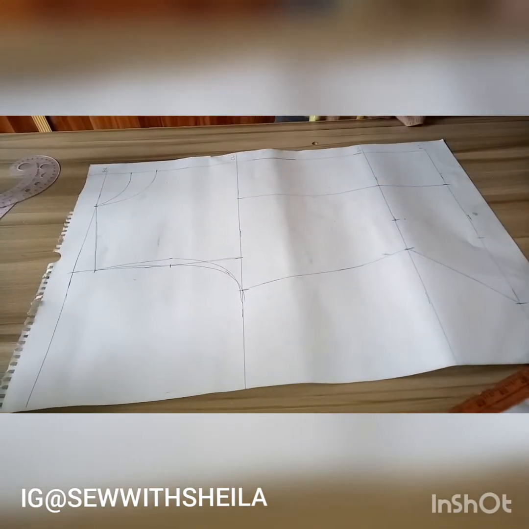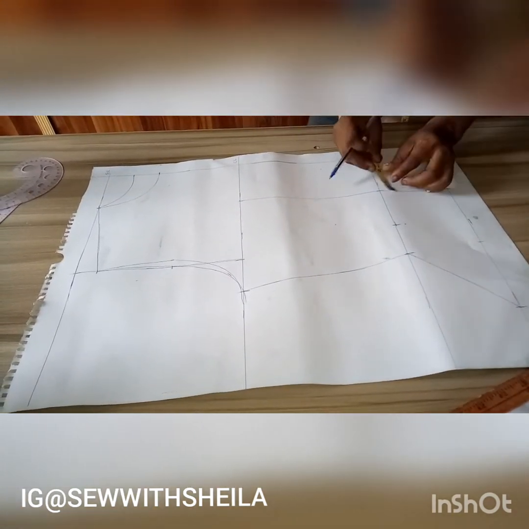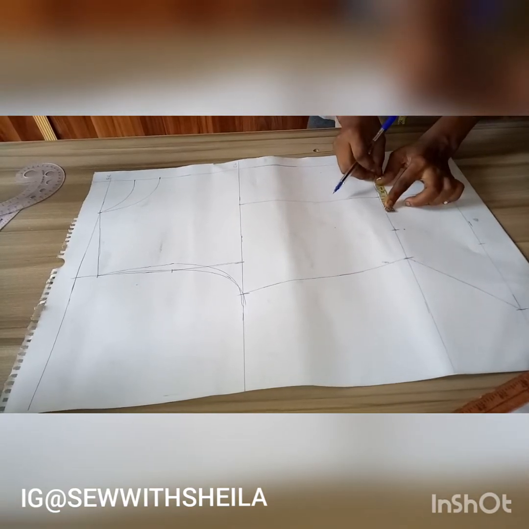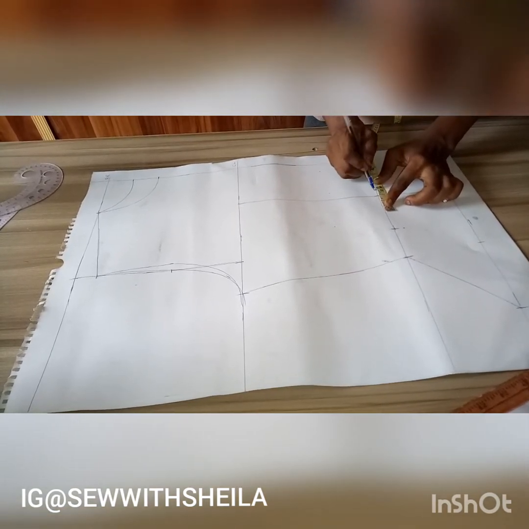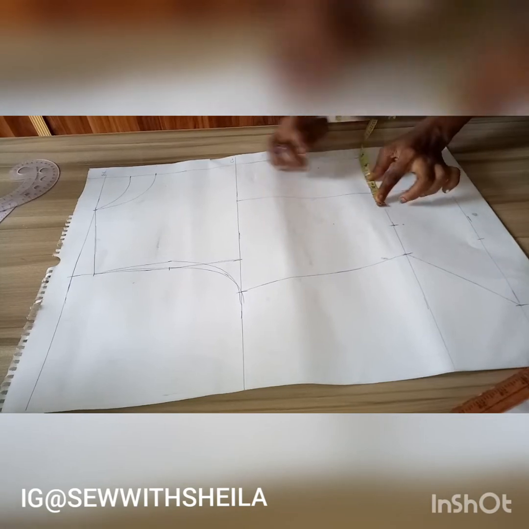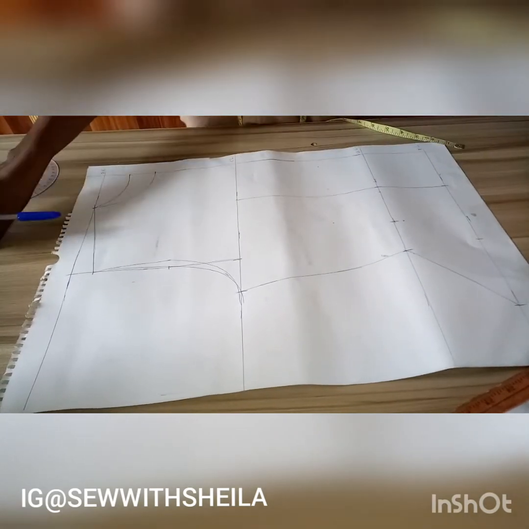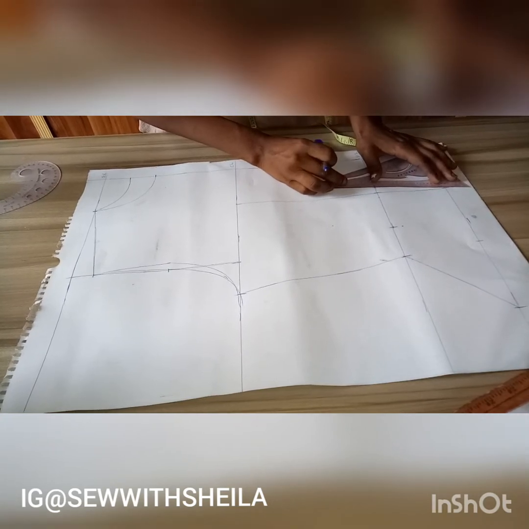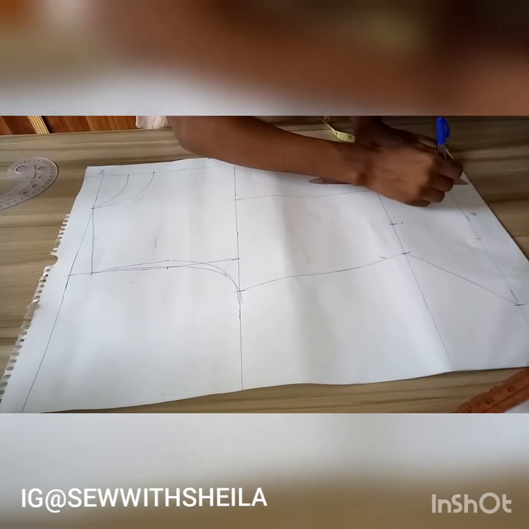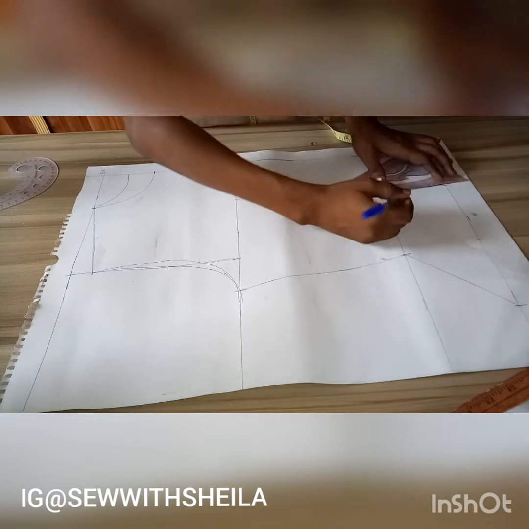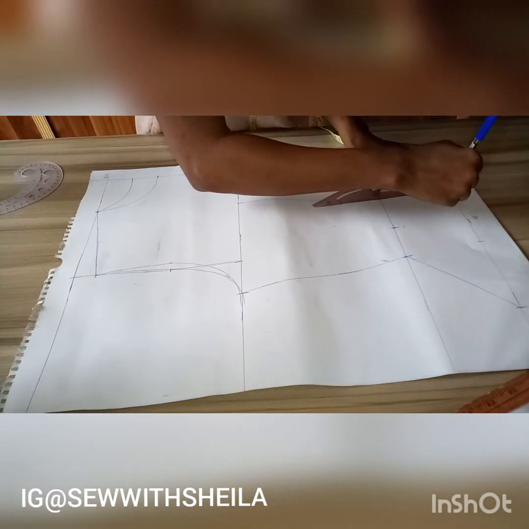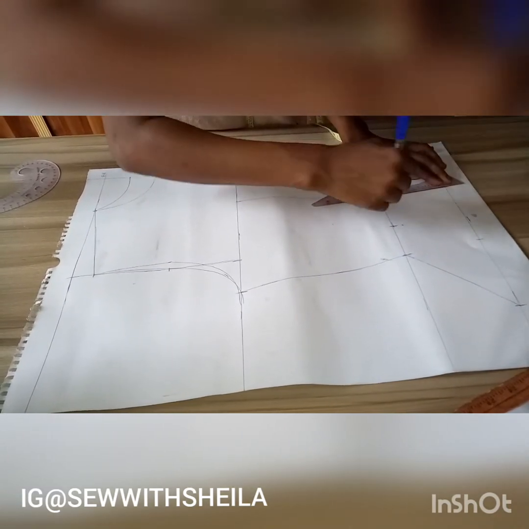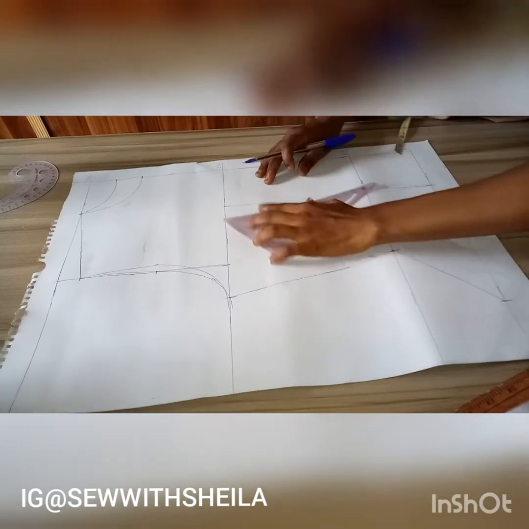You can see that I'm trying to draft my dart. So on the waistline, you go on the left and right and go out by ½ inch on both left and right, ½ inch left and right, and connect those lines to meet with the dart area, which is the nipple to nipple, on the bottom of your pattern. Draft it to connect with the ½ inch on both left and right.